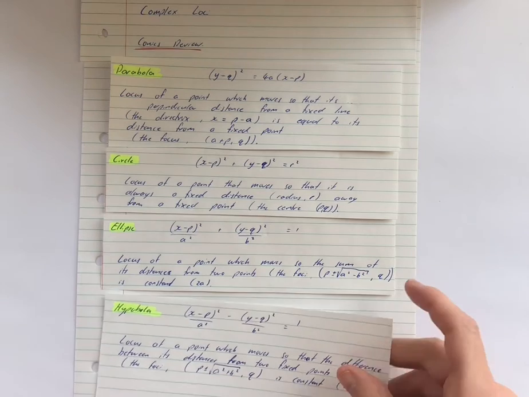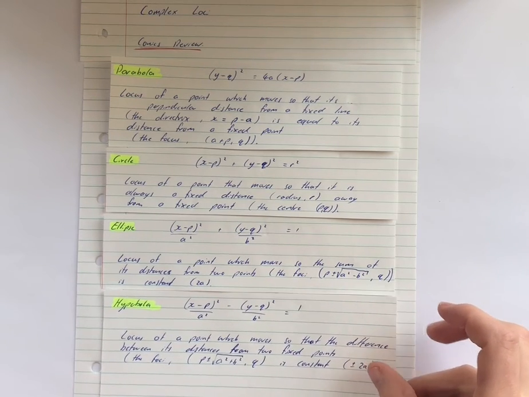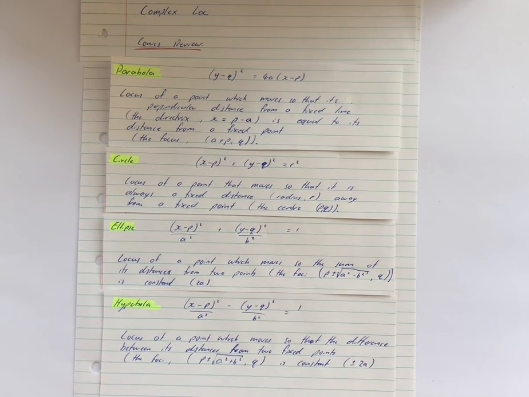Hyperbola is very similar, basically just changes the signs. So hyperbola: (x minus p) all squared over a squared minus (y minus q) all squared over b squared equals 1. It is the locus of a point which moves so that the difference between its distances from 2 fixed points, the foci, is constant, plus or minus 2a.